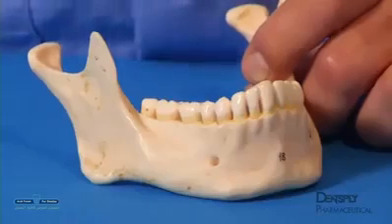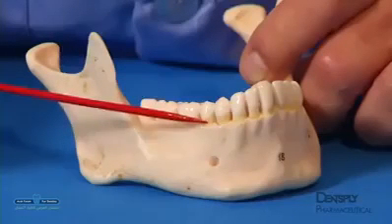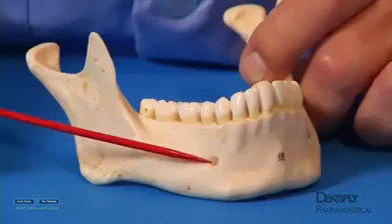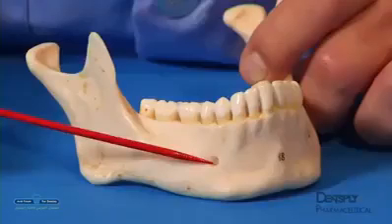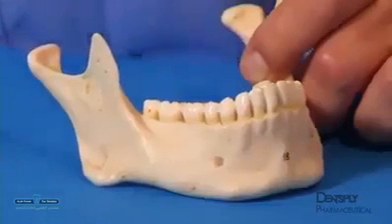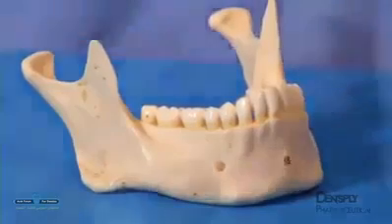The target for the injection is at the mental foramen, situated just below the apex of the mandibular second premolar. Its location can be determined with the aid of radiographs and by gentle palpation in the buccal vestibule. For a successful mental nerve block, there is no need to penetrate the mental foramen with the needle.